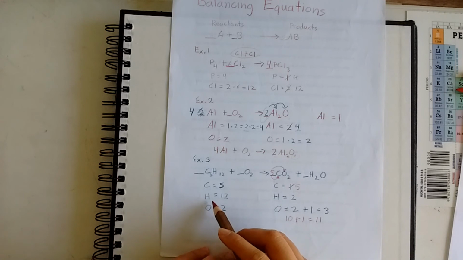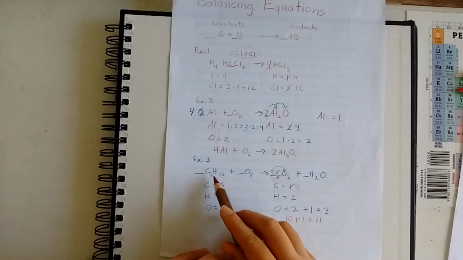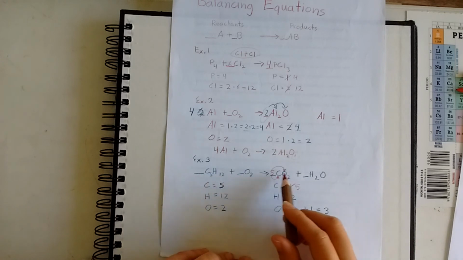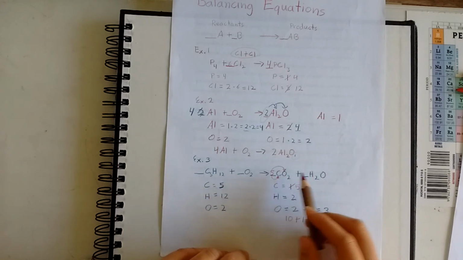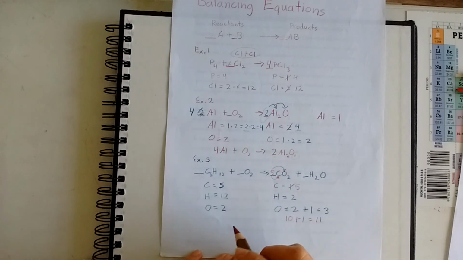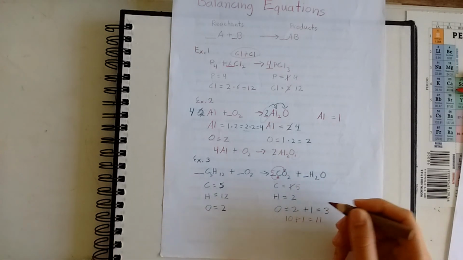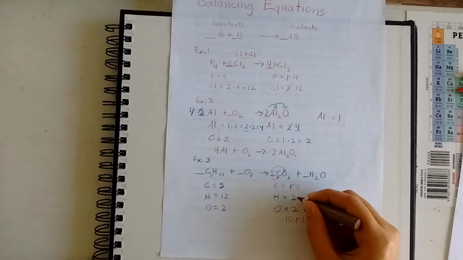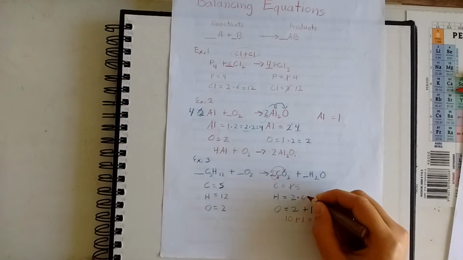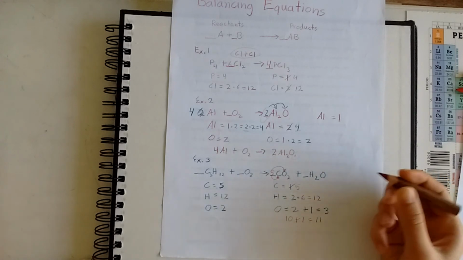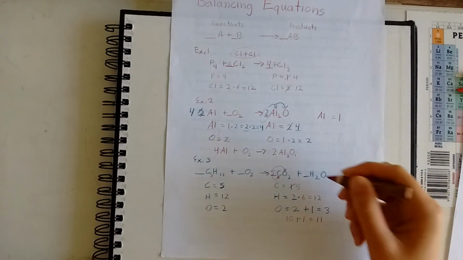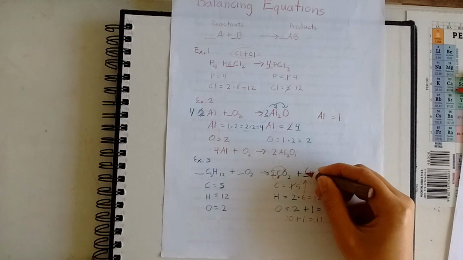Okay, so now moving on, we can see hydrogen only appears once on each side, once here, doesn't appear here, doesn't appear here, and appears here. So we can tackle that next. So what times 2 is 12? So it would be 6, right? So we multiply here and give us 12 hydrogens. So we know that the 6 has to go here.